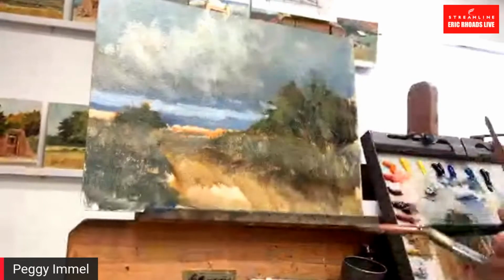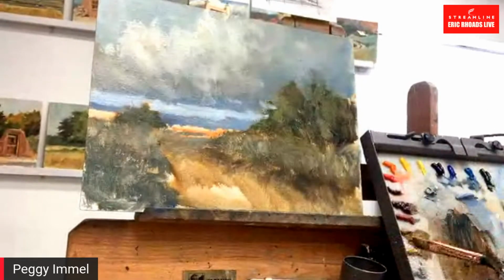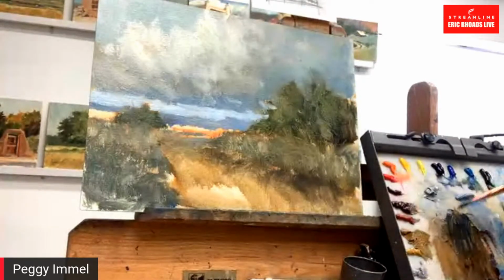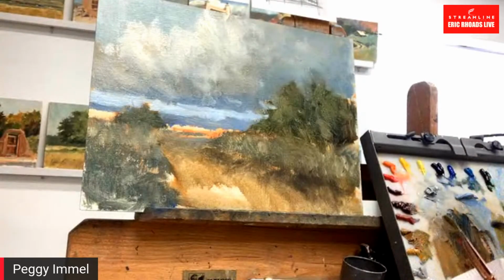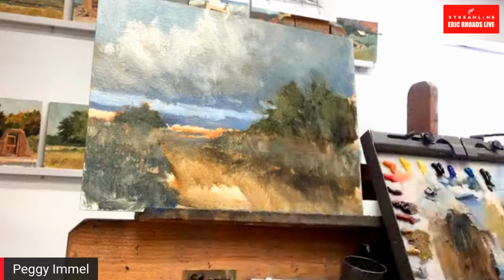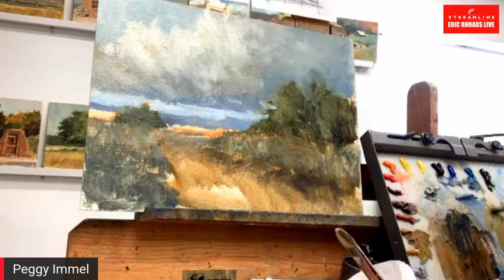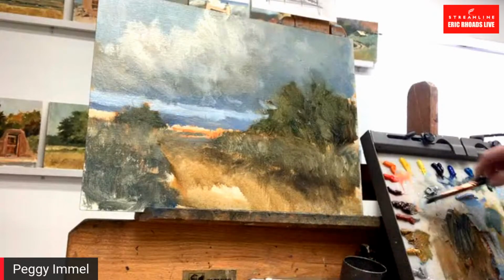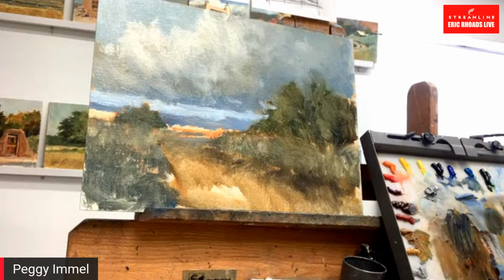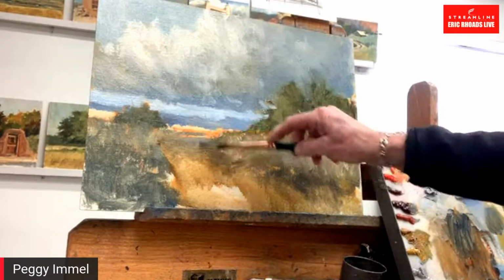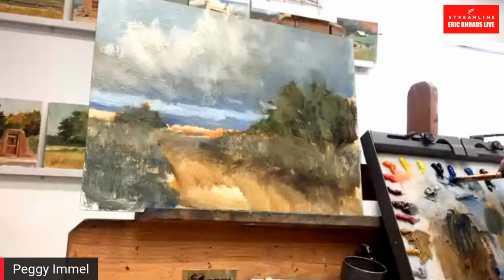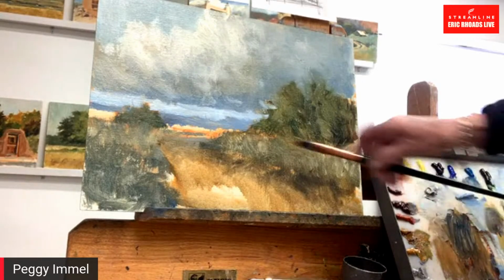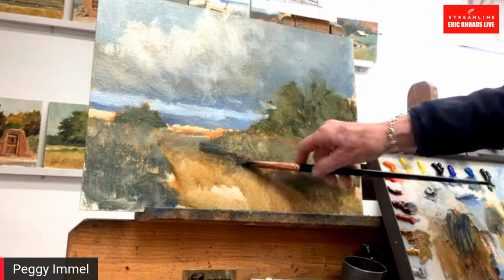Now, people are loving you, Peggy. Oh, that's good. I need all the love I can get. What brand of transparent oxide red do you use? I use Rembrandt. Because it's pretty runny. I want to get a dark in there. I use it primarily for underpainting, for the darks, and I like those to be fairly transparent.